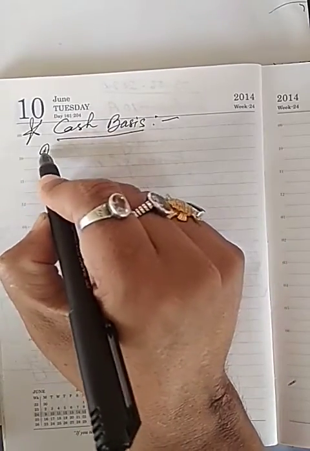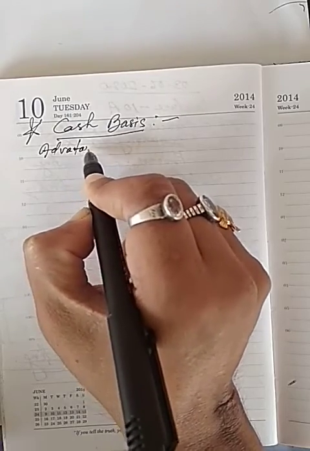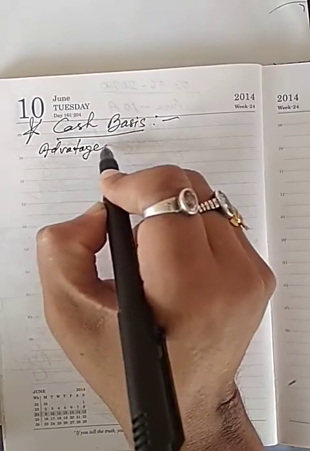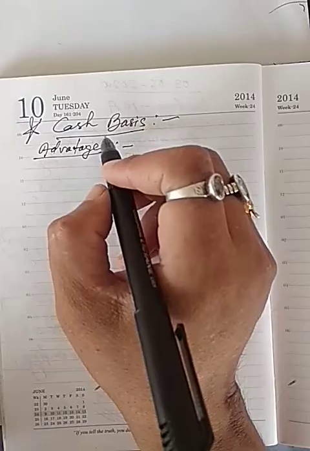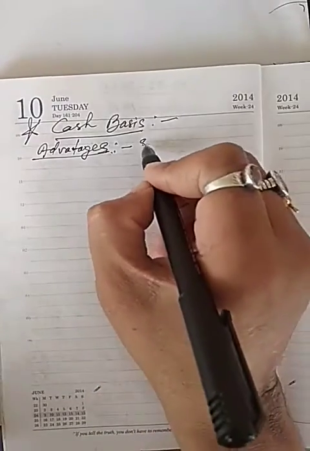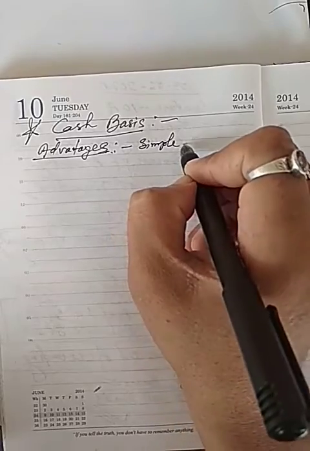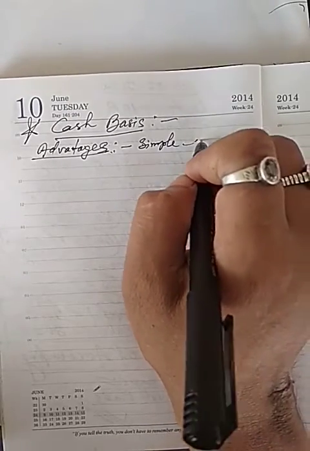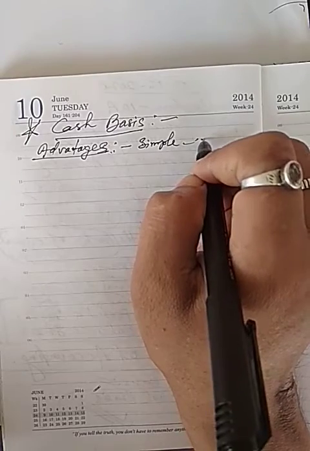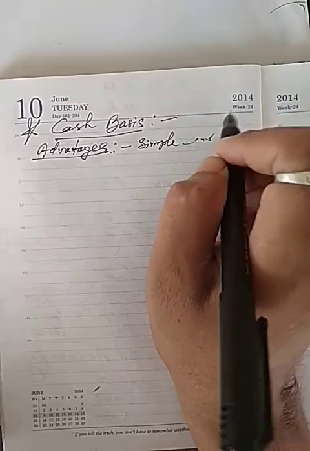Now, advantages of cash basis. This basis is simple, realistic, and satisfies the conservatism instinct of many people.